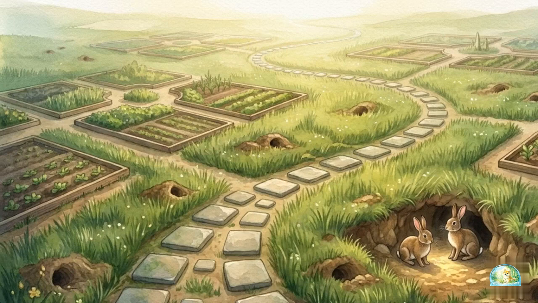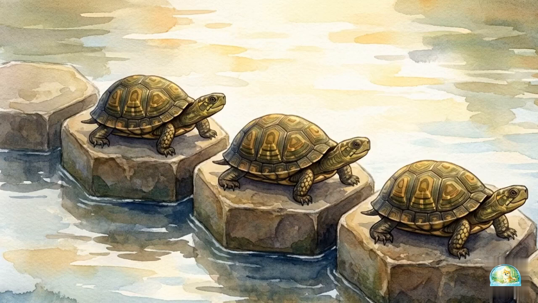Welcome to the Meadow Map. It's a landscape of garden plots, burrows, and stepping stone paths, where observing rabbits in their burrows or turtles crossing the stones teaches us a core rule of geometry. Picture the land, then measure it.